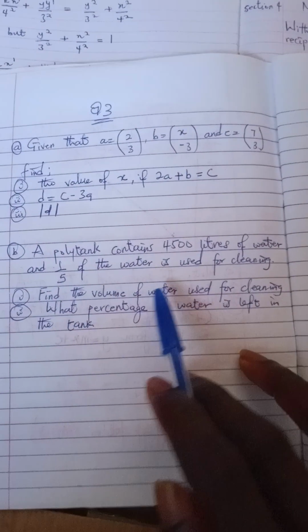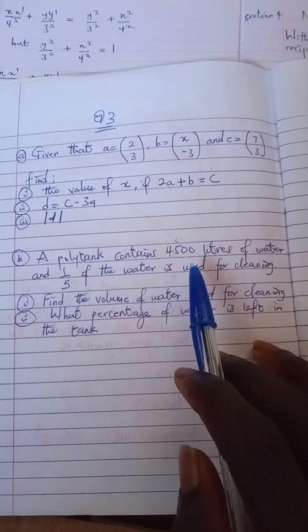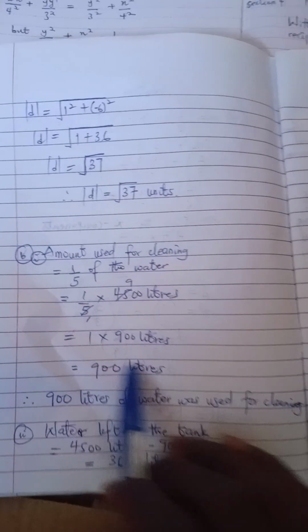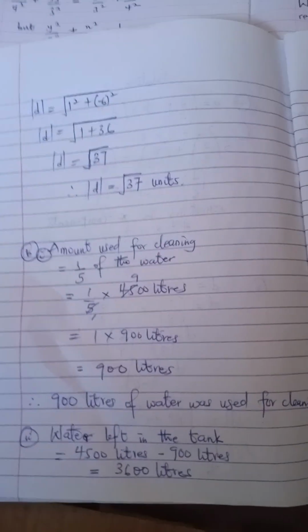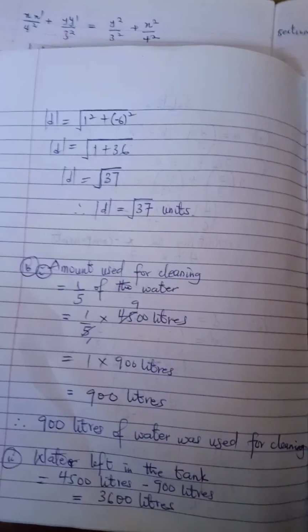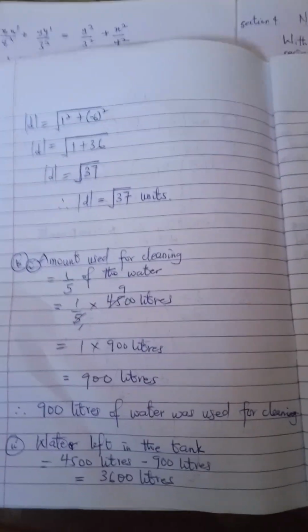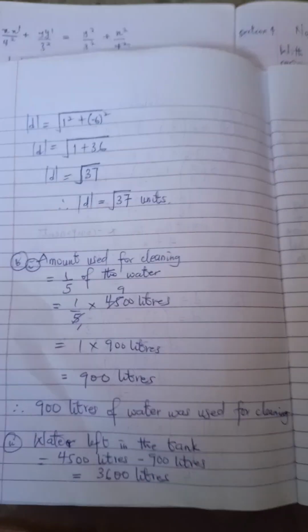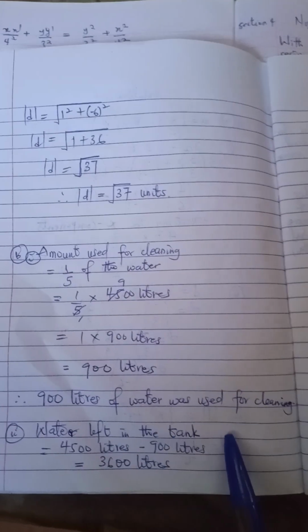Then the II says, what percentage of water is left in the tank? Now they've used 1/5 of it, and when we calculated 1/5, this is what was used, okay? And we have been asked to find the percentage that is left. Before we can find the percentage of the amount left, we need to know the actual amount of liters of water left in the tank. So we need to first of all calculate the water left in the tank.